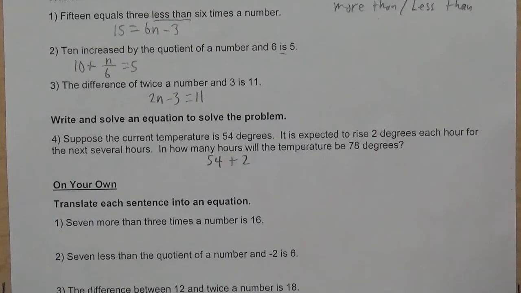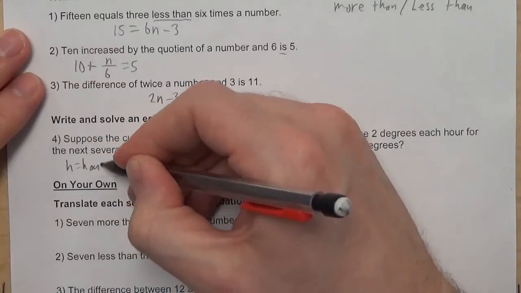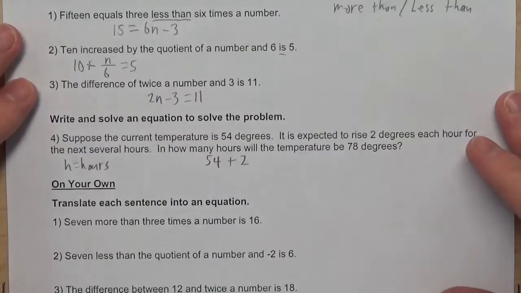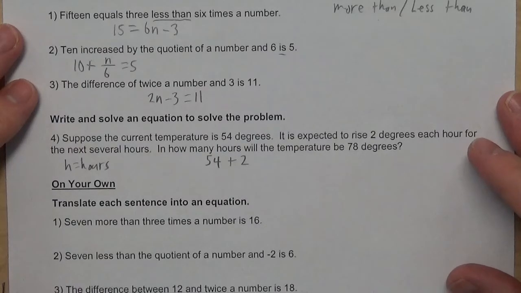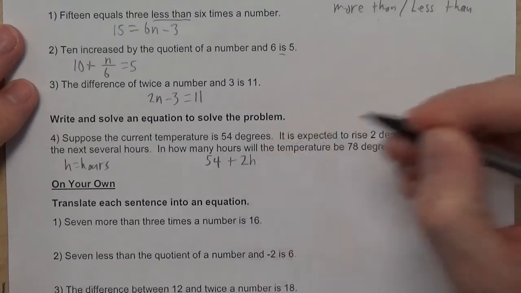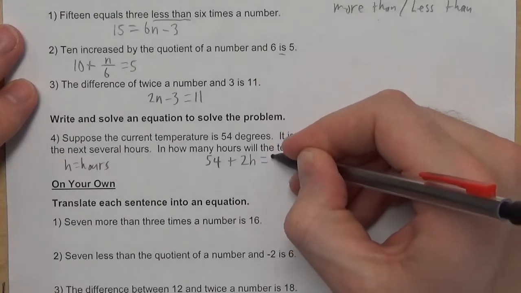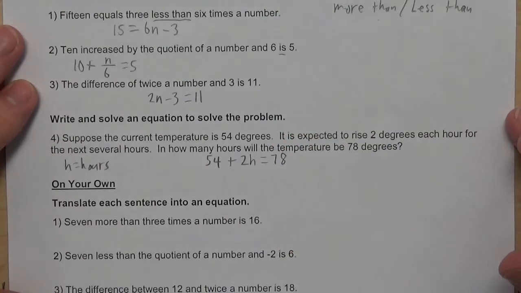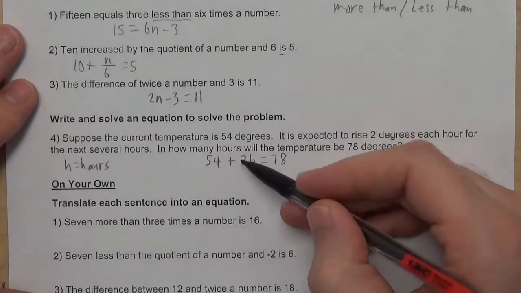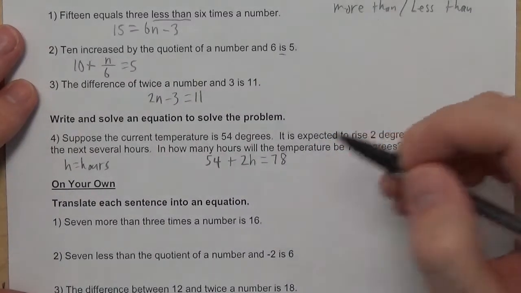We don't know how many hours it's going to be, which means we probably got a little bit ahead of ourselves. We should define our variable here. It says in how many hours will the temperature be, so we're looking for how many hours, so h equals hours. We probably should have done that first, but that's okay. So 2 times a certain number of hours. We don't know how many hours it's going to be, so 2 times h. In how many hours will the temperature be 78 degrees, so equals 78. So there's our equation: starting temperature plus 2 times a certain number of hours, and the final temperature will be 78. We can now figure out what the number of hours will be by solving this equation.